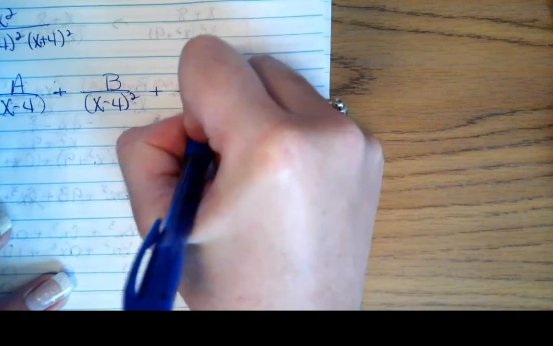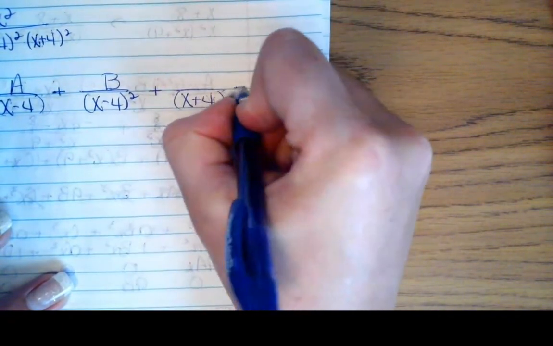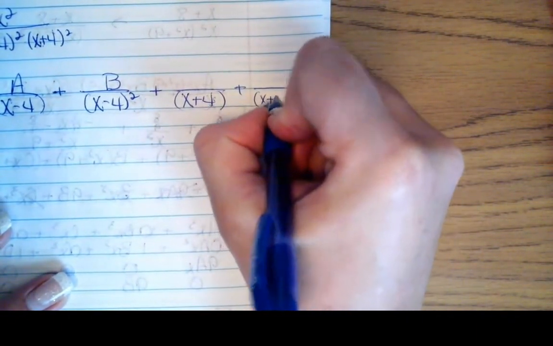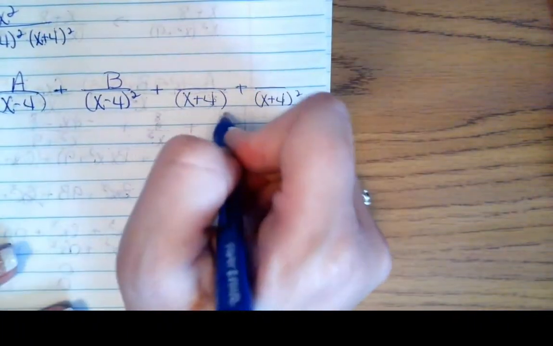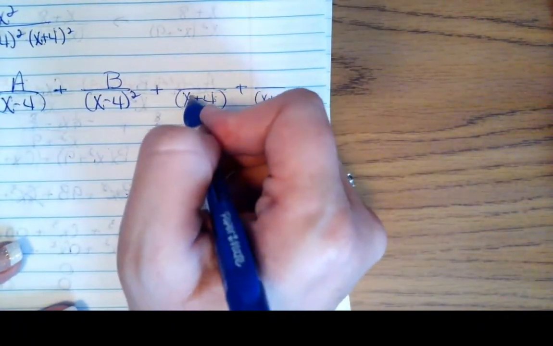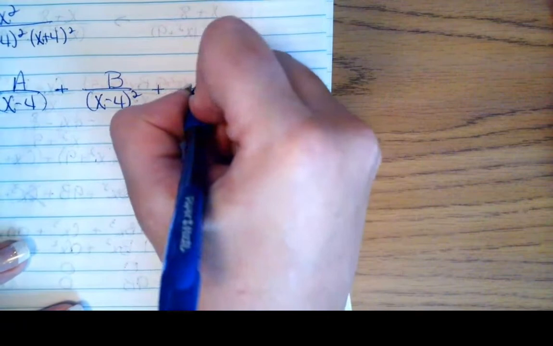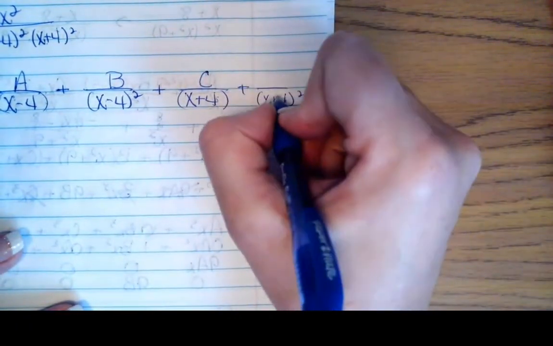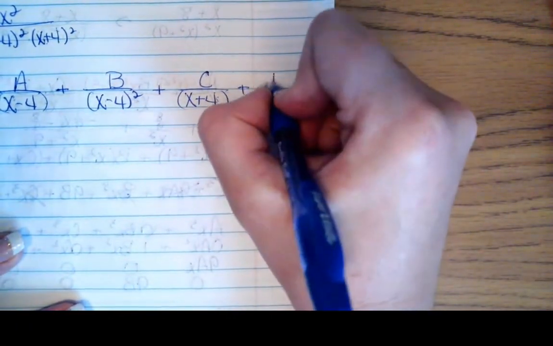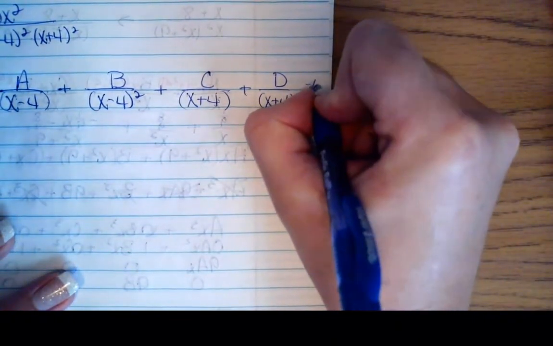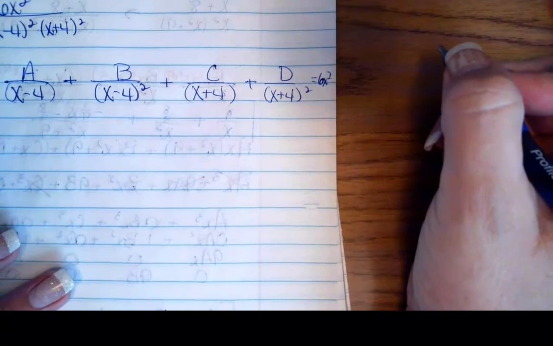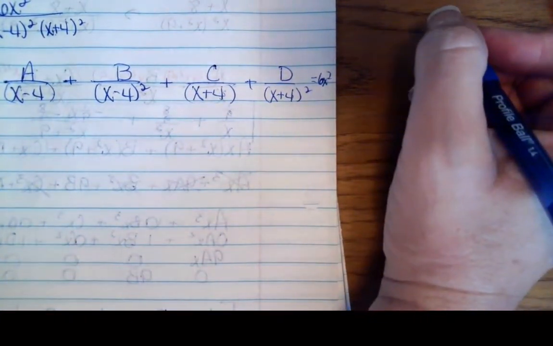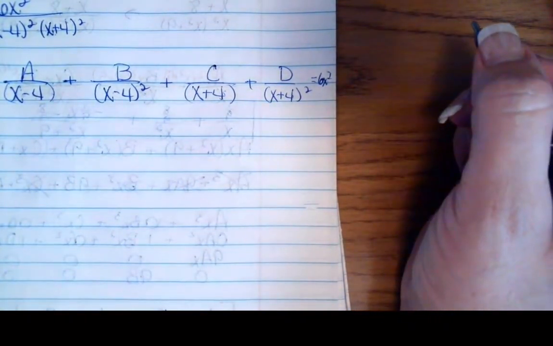x plus 4s. So I need an x plus 4 to the first plus an x plus 4 squared. So what's inside the parentheses is an x to the first. So drop that down to an x to the 0. This is an x to the first, so drop that down to an x to the 0. And all of that is going to equal, I am so sorry. All of that is going to equal 6x squared.